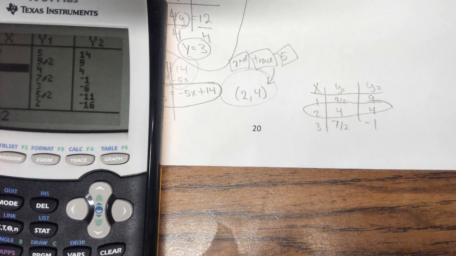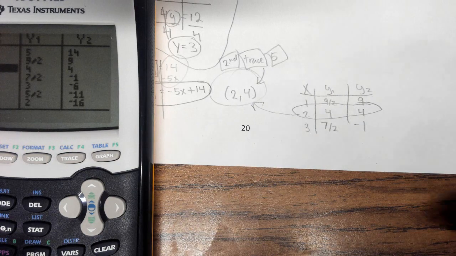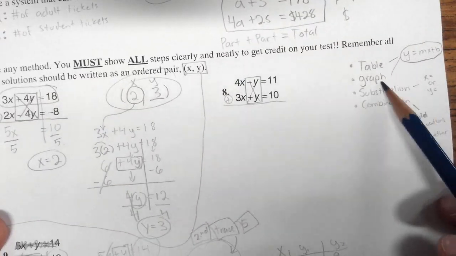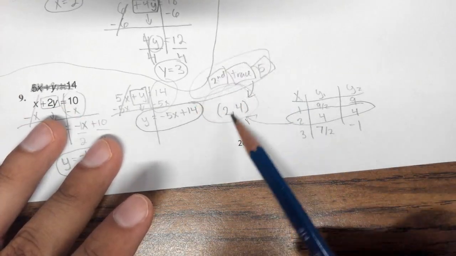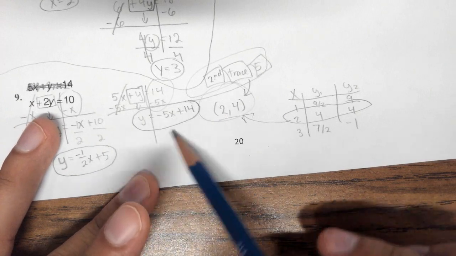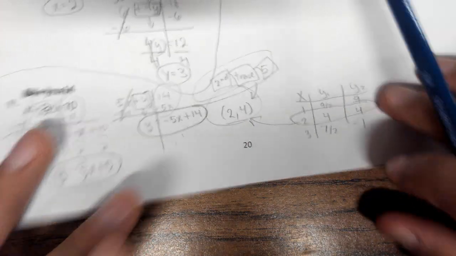That one is my solution. Right, which is why I wrote 2, 4. Right, so just something like that. If you're going to go with the table or graph option, again, make sure that you show us, hey, that's what I typed in, that's what I got, and make sure that you have both of your equations solved for y. Or make sure that you have your table drawn and the point.